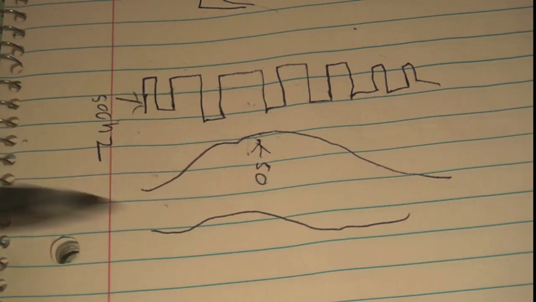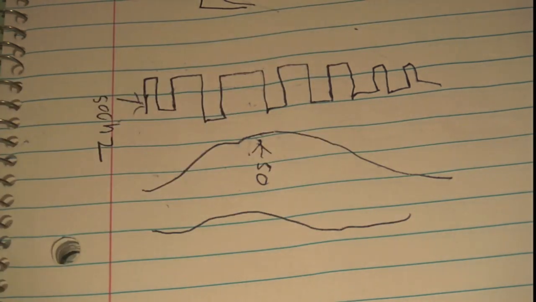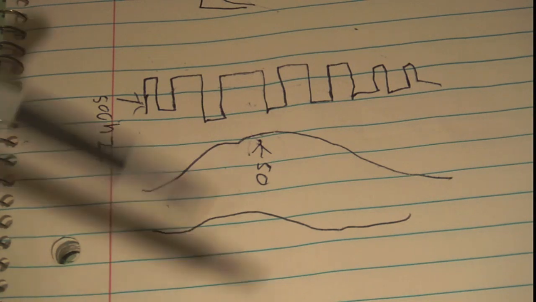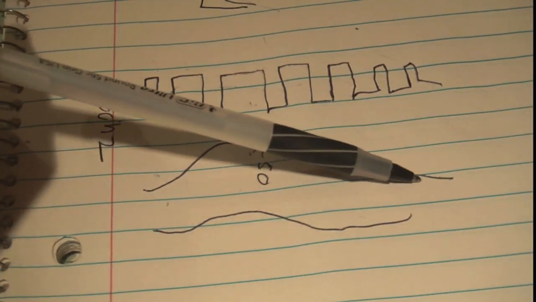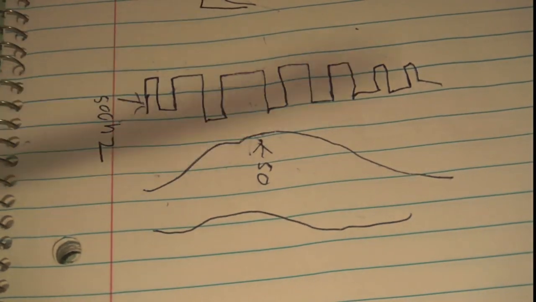Okay, so maybe we want a low frequency sine wave. So I'm going to say I want some 10 hertz signals. I want to be able to use this PWM to make 10 hertz. So that means we're going to have to pass 10 hertz. Okay, so we want a 10 hertz pass.